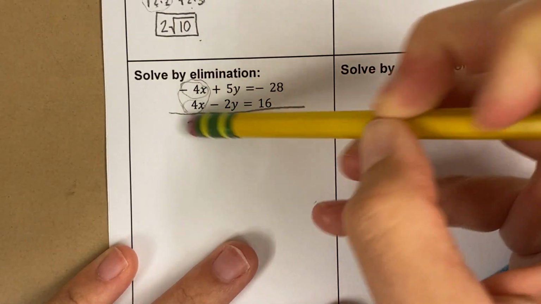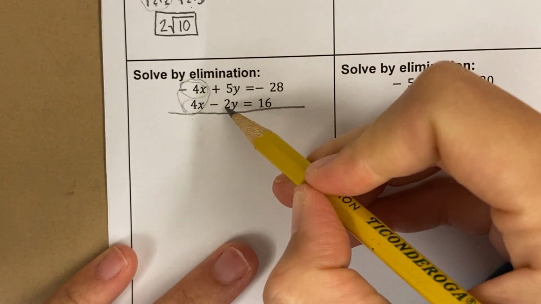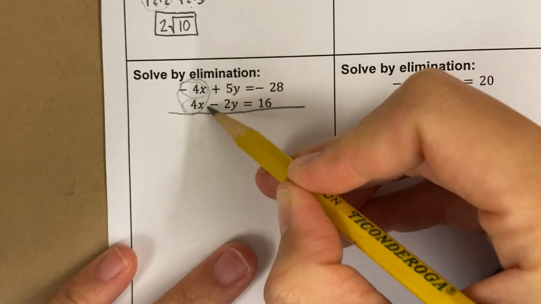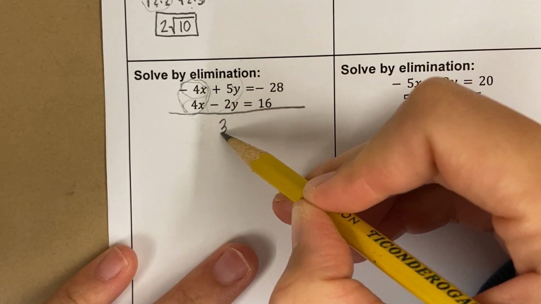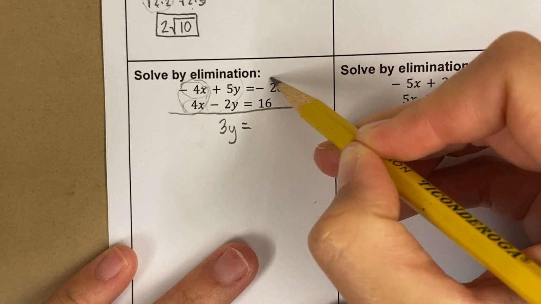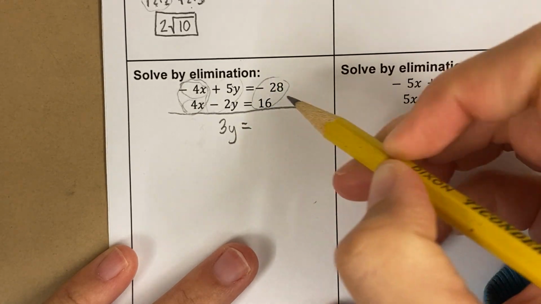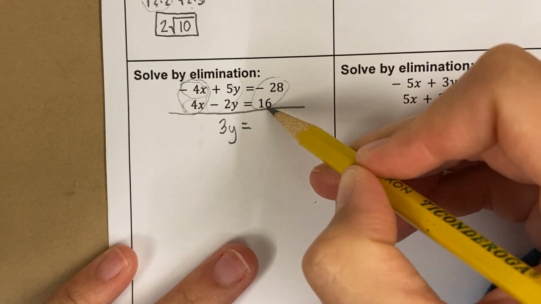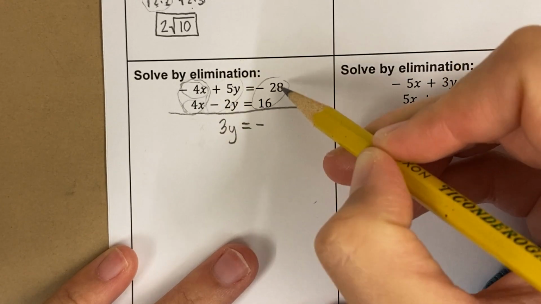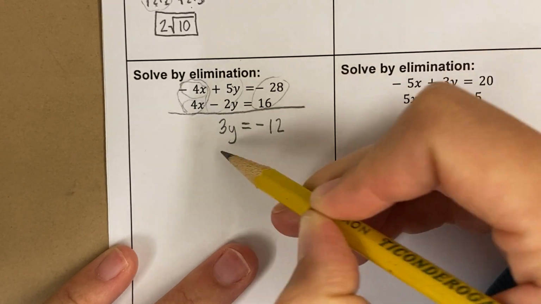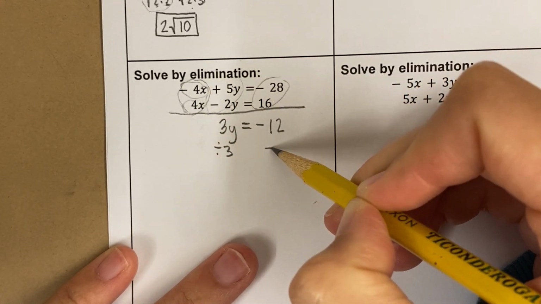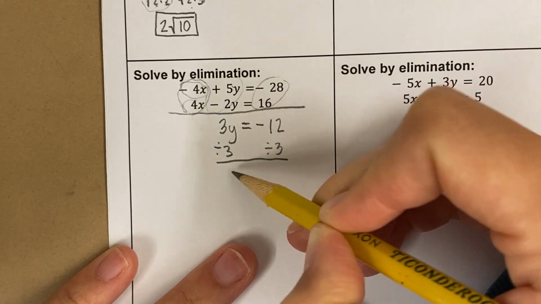No, I don't. Okay. This is 5y minus 2y. These are also like terms. 5y minus 2y is 3y. And these are like terms, right? They have no variable on them. They're both constants. I have more negatives than positives. And 28 minus 16 is 12. I'm solving. I'm getting y by itself.